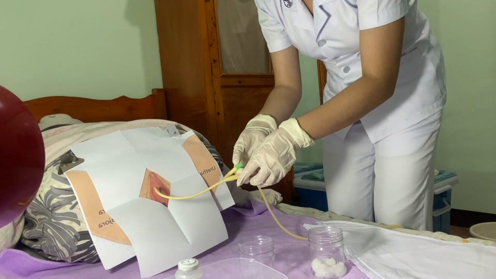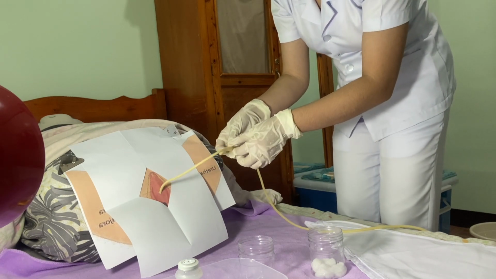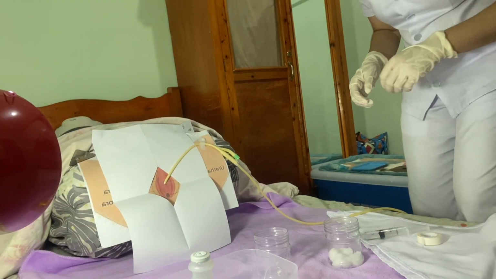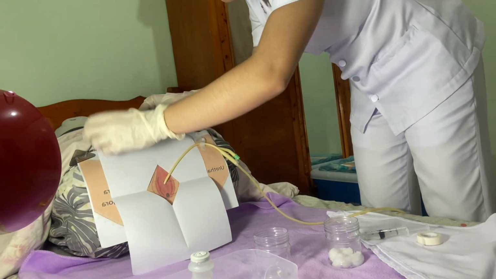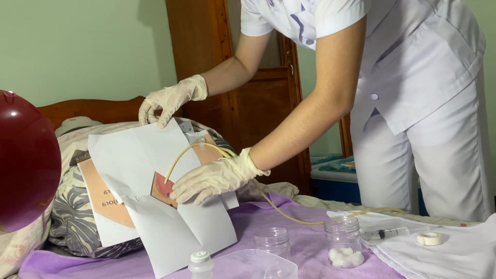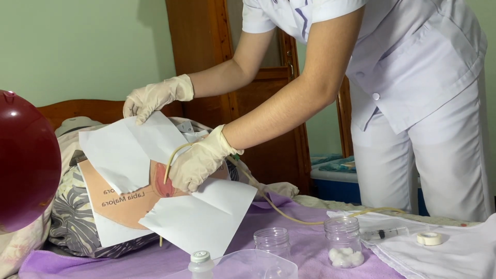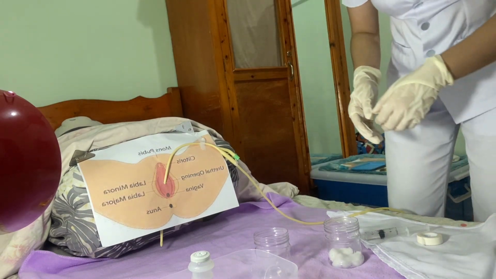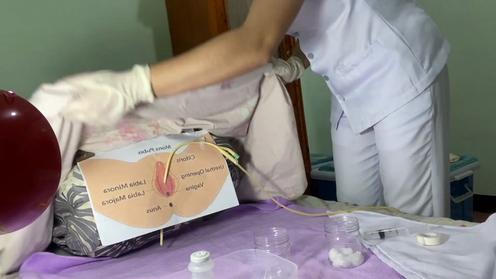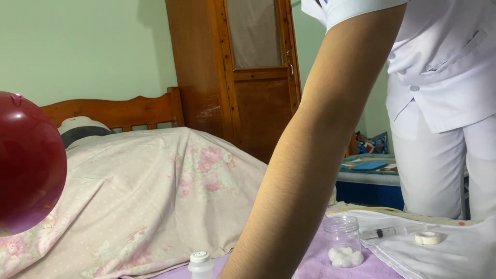Okay, so now we have to secure the catheter by taping it to the patient's thigh and allow some slack of the tubing to accommodate the patient's movement. Okay, after that, we have to remove this eye sheet. Okay, and then we have to place the patient comfortably. So I'm gonna remove this one. And I'm gonna turn off the light.